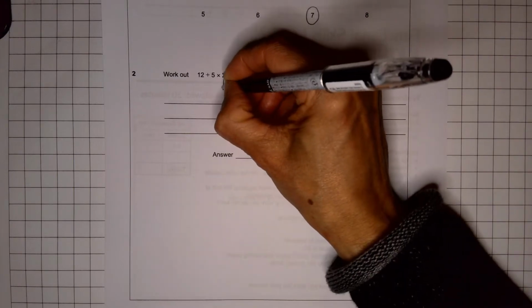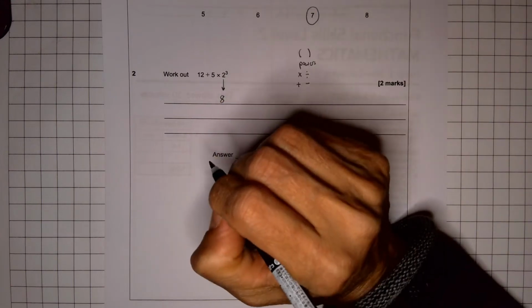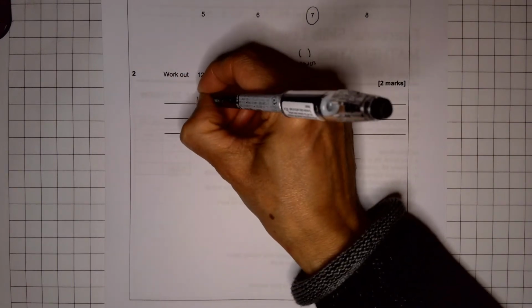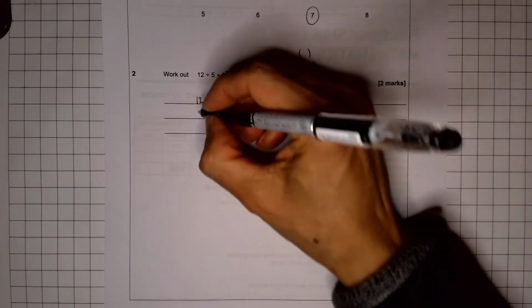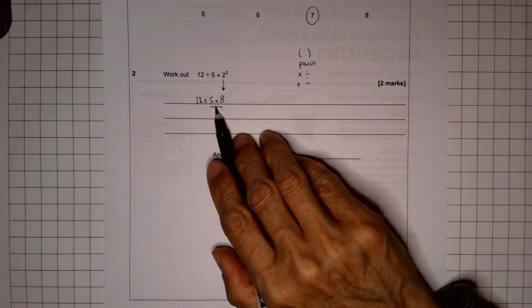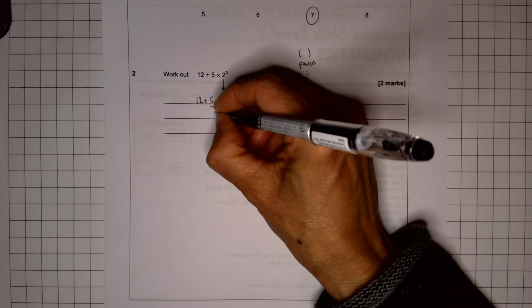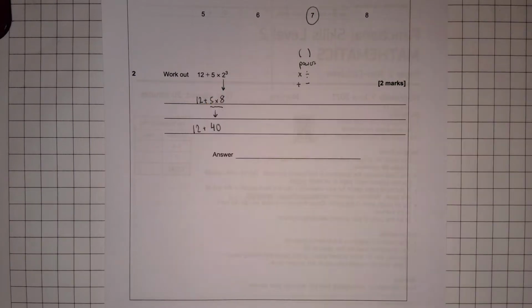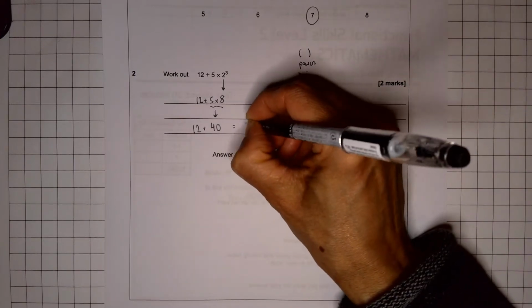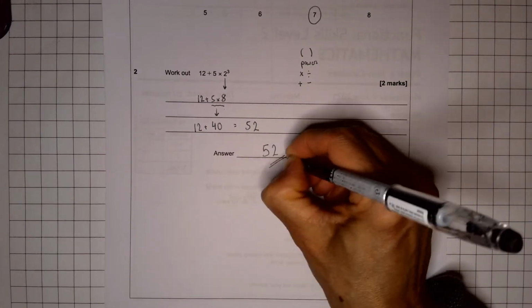In this case, we notice that there's no brackets, but we do have a power, so if we work out the power, that is 2 times 2 times 2, which will give us 8. Let's see the rest of the calculation. So we have a 12 plus a 5 multiplied by an 8. So the next thing to do is going to be the multiplication, because multiplication is before the addition. So we're going to say 5 times 8, and 5 times 8 is 40. And we then have to do the last bit of this calculation, which is going to be 12 plus 40, which will give us 52. So the final answer for this calculation is 52.